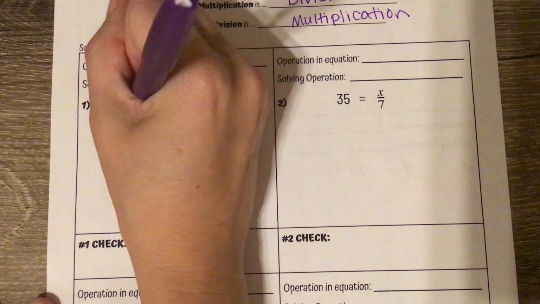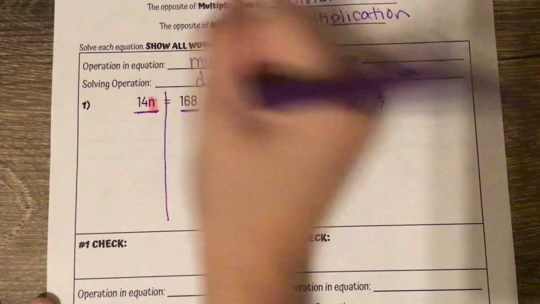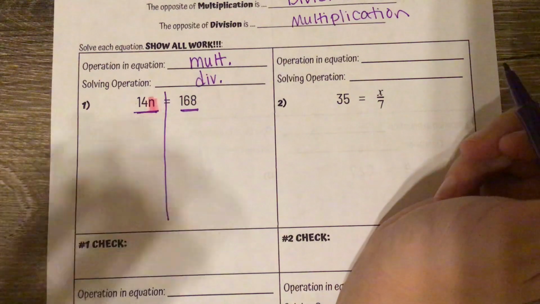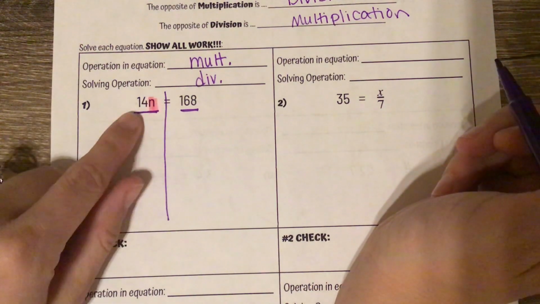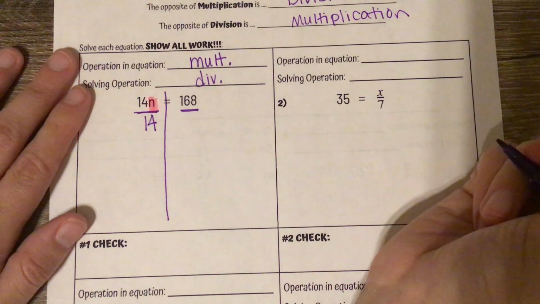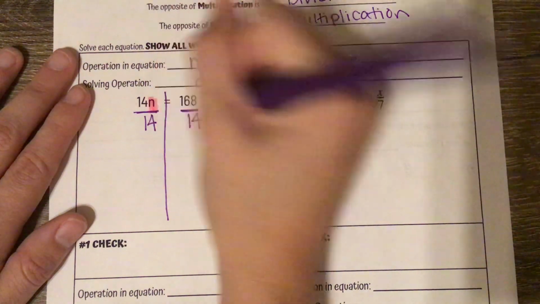So what I'm going to do here is draw my fraction bar on both sides. We always do the operation with whatever number is on the side with the variable. So n is being multiplied by 14. The opposite is to divide by that same number, 14, on both sides.